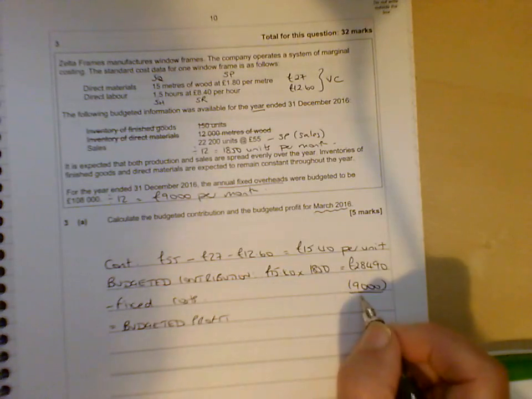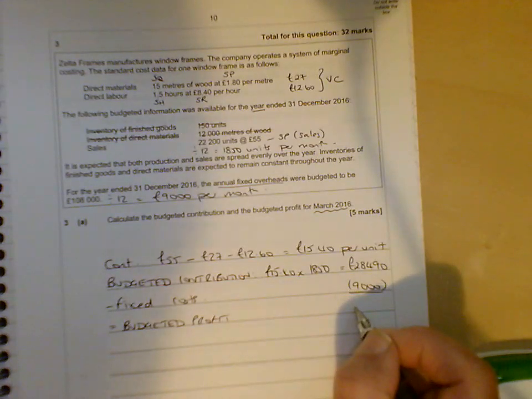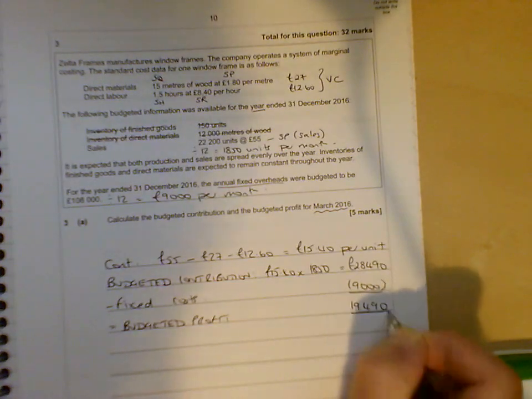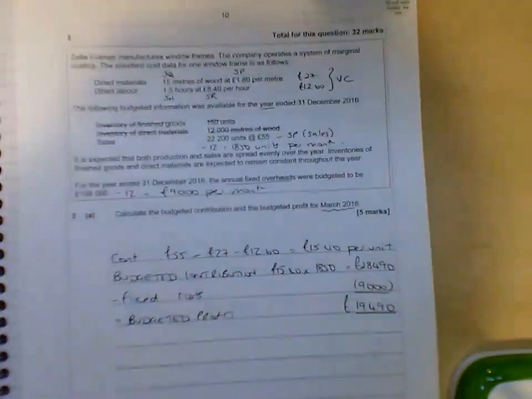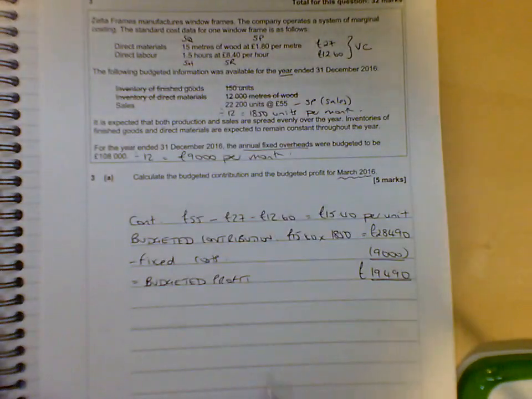Okay, the difference between 28,490 and 9,000 is 19,490. So that is, I mean, they're saying 5 marks. I don't think it'll be 5 marks under the new scheme by any stretch of the imagination.